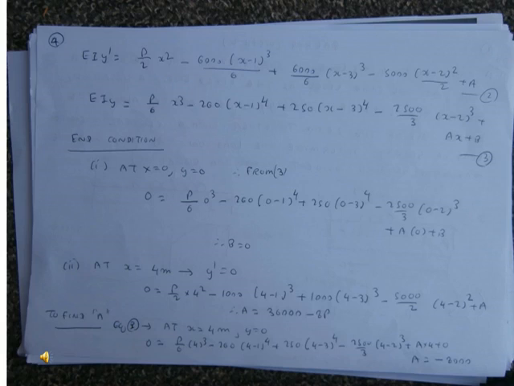This is equation 2. And also that we integrate again, EI y is equal to P/6 h power 3 minus 260 (h minus 1) power 4 plus 250 (h minus 3) power 4 minus 2,500.3 (h minus 2) power 3 plus Ah plus B. So this is equation 3. For the end condition, at h equal to 0, y equal to 0. So all the 0 values we substitute in the equation so that we got B equal to 0.